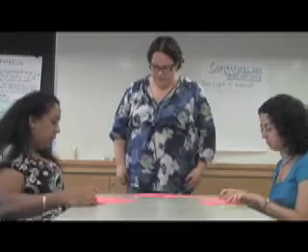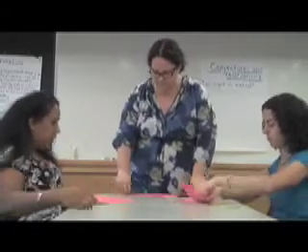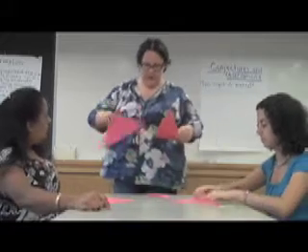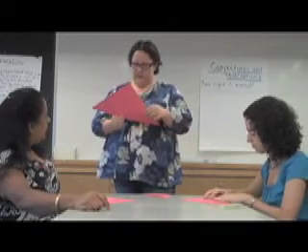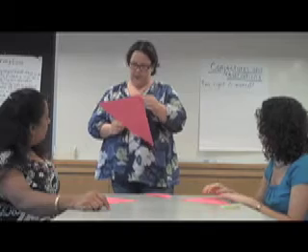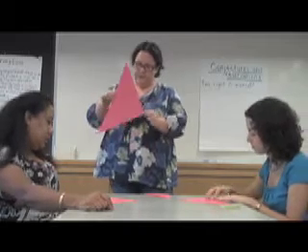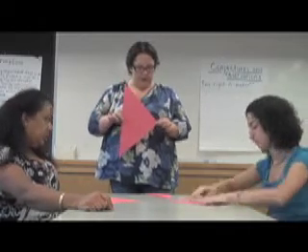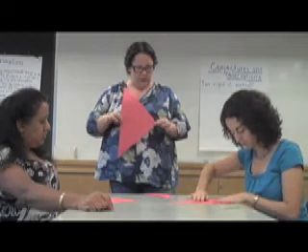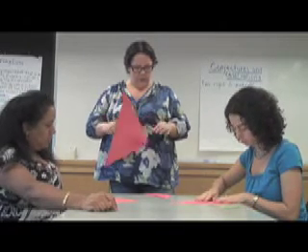Okay, what else can you make? I made 1 big triangle out of my 2 small triangles. So you put your 2 right triangles together like this and made another right triangle? Yes. Did you make a right triangle? So we also know that 2 right triangles can go together to make 1 larger right triangle. It's true.